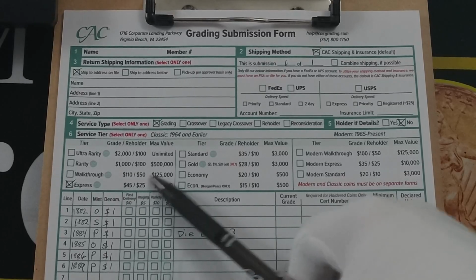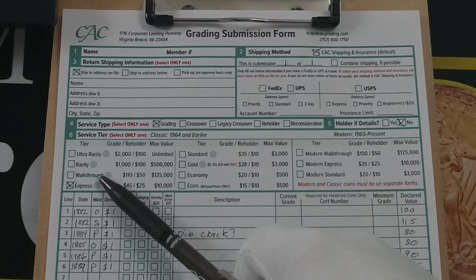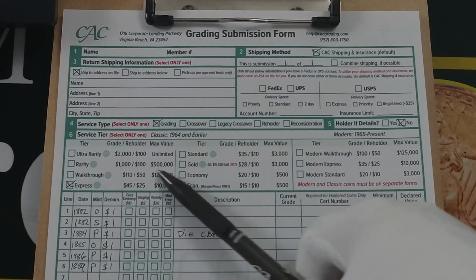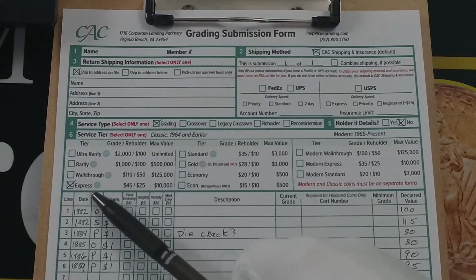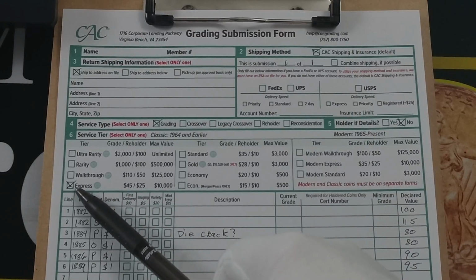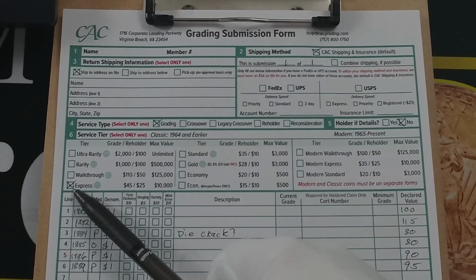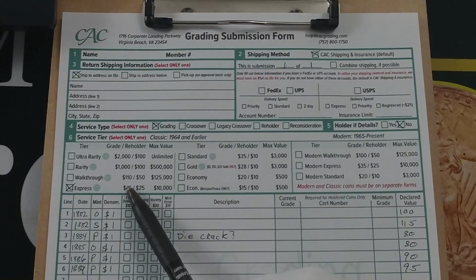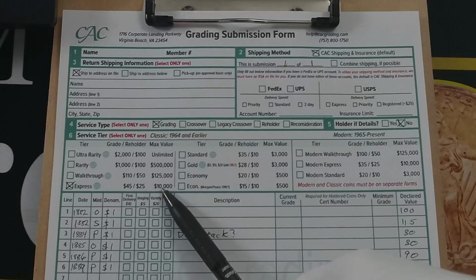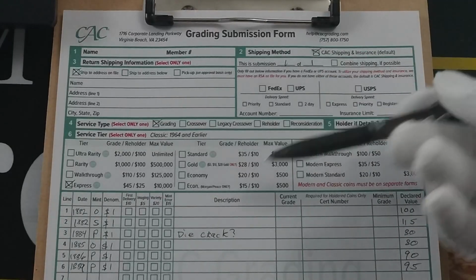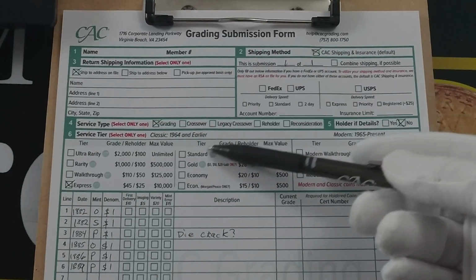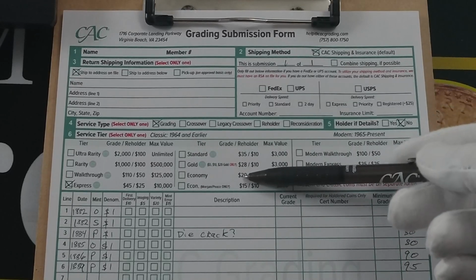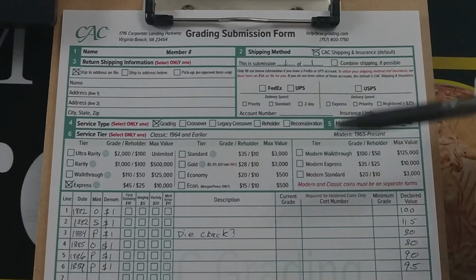If you are at a coin show and doing a walkthrough, you can do something valued up to $125,000 for $110. In my case, because I want a quick turnaround for these, I'm going to choose Express. I'm going to pay extra. I'm going to pay $45 per coin for values up to $10,000, which is not a problem. Most of the time, you will either use standard or economy, which is $20 or $35, a much better price.